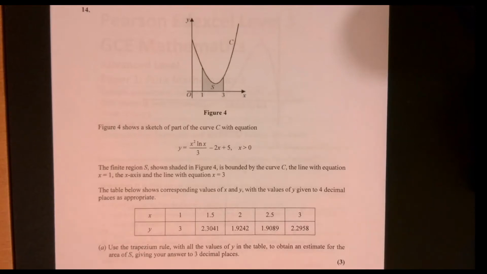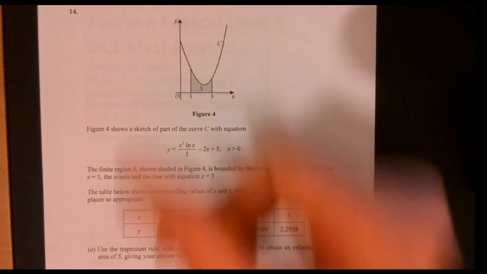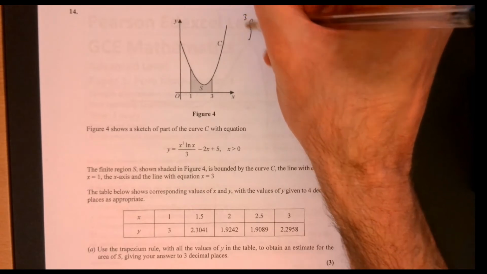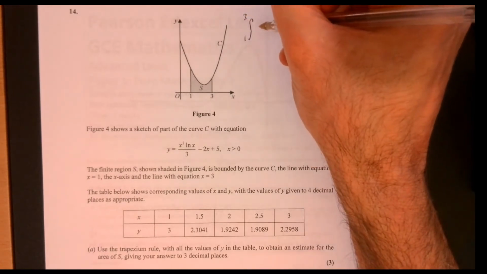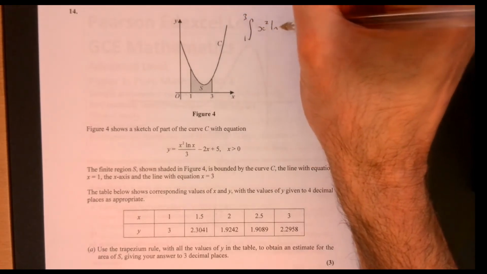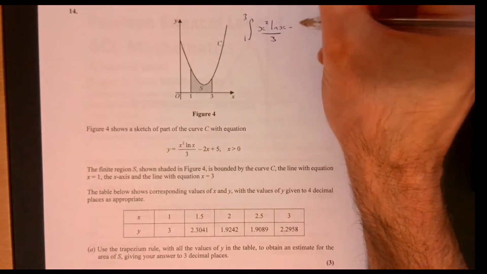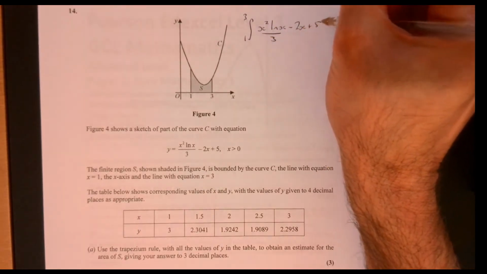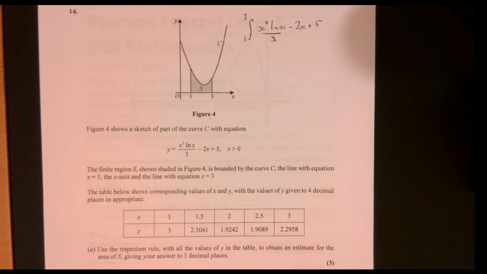Question 14. So the question looks like we're integrating between limits 3 and 1, x squared ln x over 3, minus 2x plus 5. Okay. The first part is telling me to use the trapezium rule.